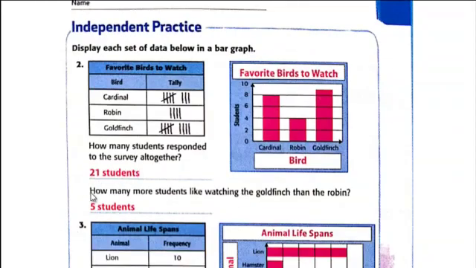Here, how many more students like watching the goldfinch than the robin? This means that you will get the difference between the goldfinch and the robin. Here, in front of goldfinch there are 9 tally marks, and in front of robin there are 4 tally marks. So 9 minus 4 equal 5 students. 5 students like watching the goldfinch more than the robin.